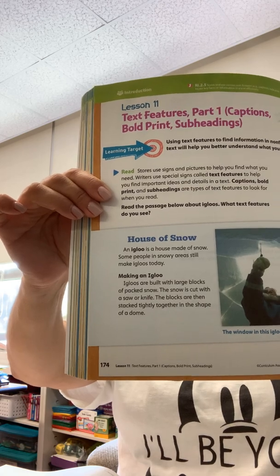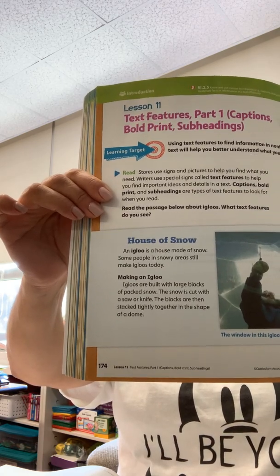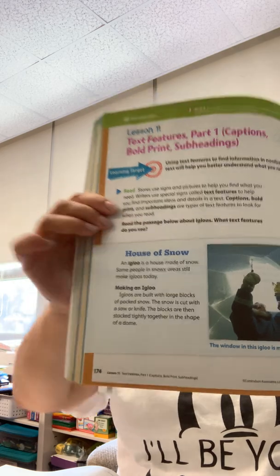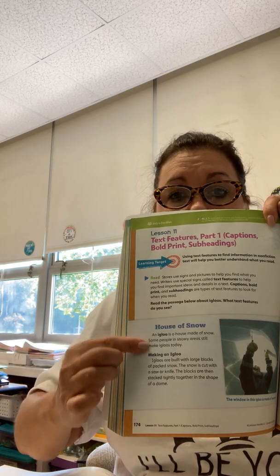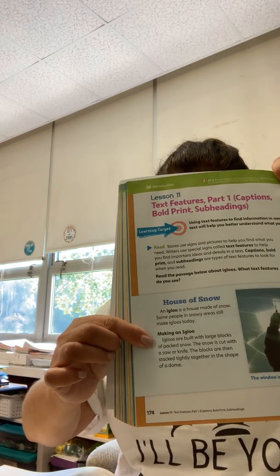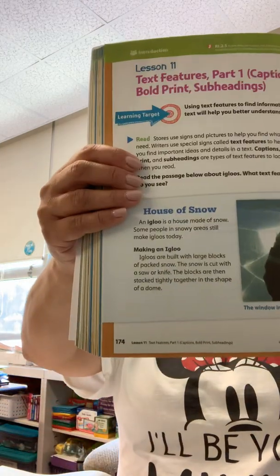Read the passage below about igloos. What text features do you see? So go ahead, take a minute, pause the video, and I'd like you to read the passage down here about igloos, House of Snow, and then we're going to talk about what text features you see. So go ahead and take a minute to pause.